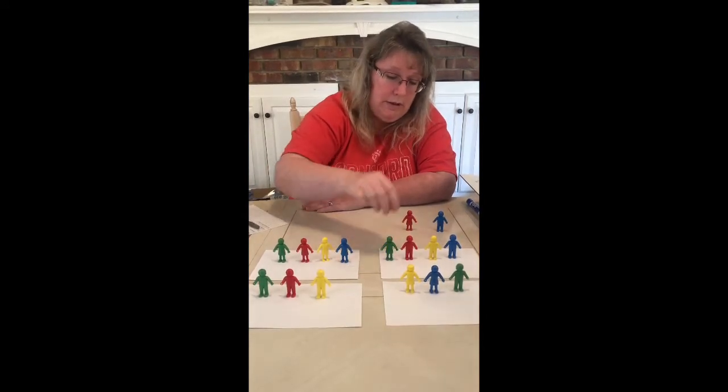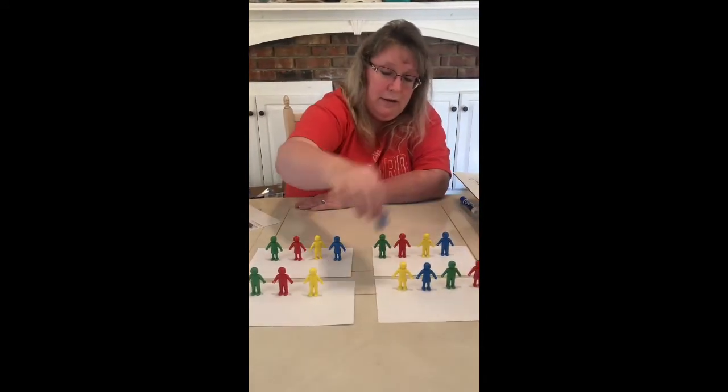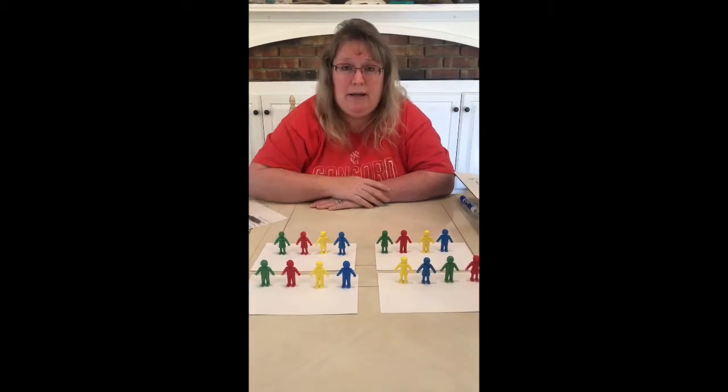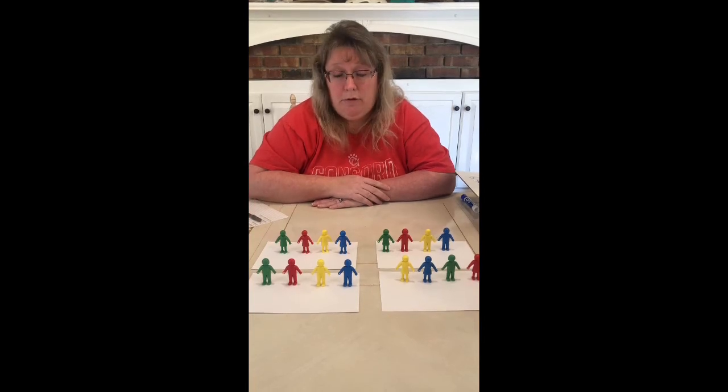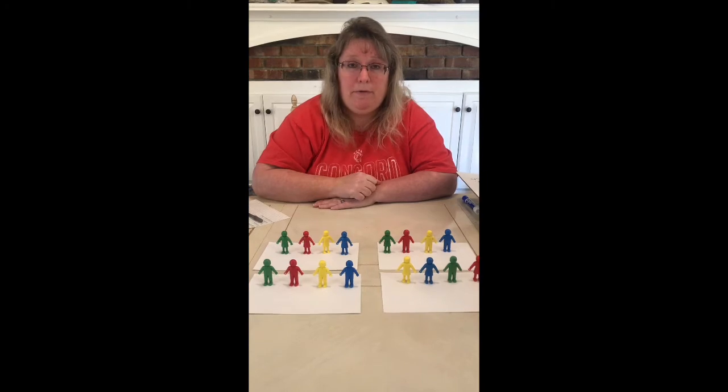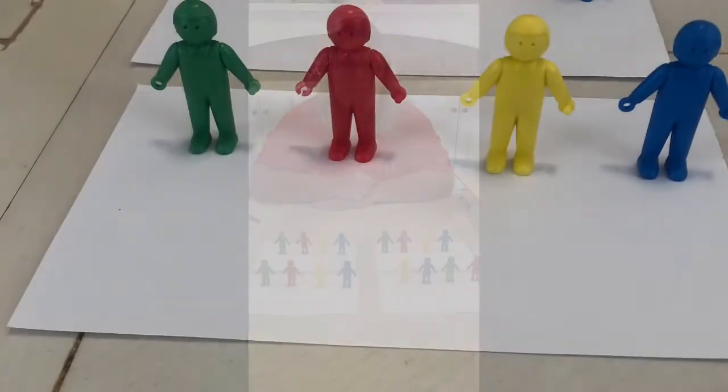13, 14, 15, 16. So how many students are on each of my index cards, or how many students are in each group? 1, 2, 3, 4. 16 divided by 4 equals 4.